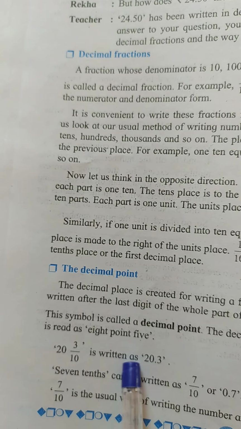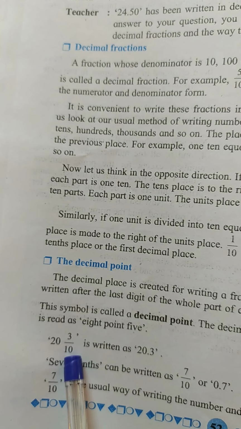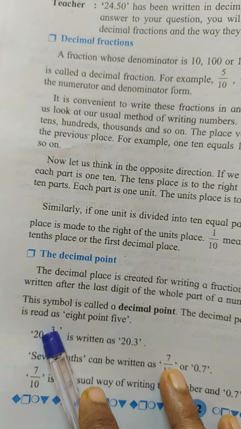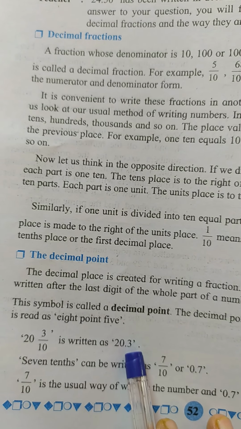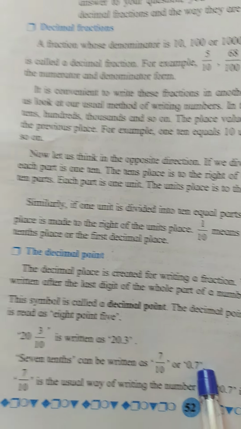23 upon 10 is 2.3. There is one 0 in the denominator, so the decimal will go one place to the left of 3, and so your answer is 2.3. 7 upon 10 is written as 0.7.